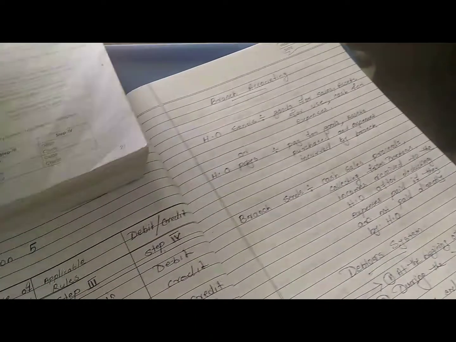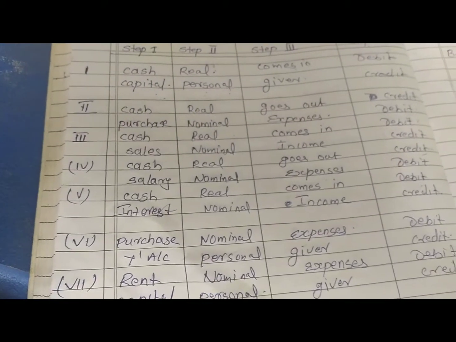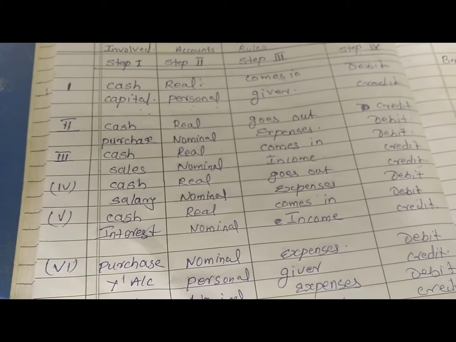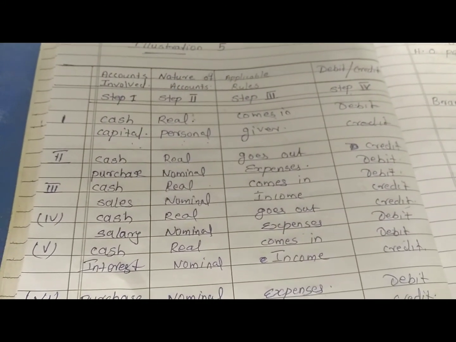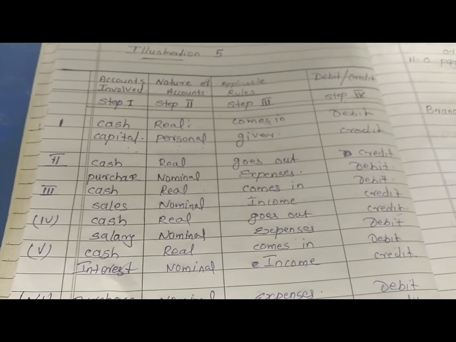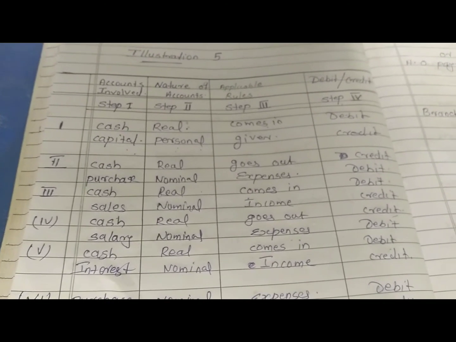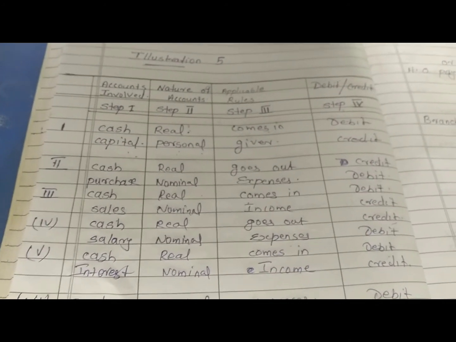How can we generalize this? So cash and interest accounts are involved, and the nature of accounts is real and nominal. So when we receive interest, cash comes into the business. What comes into the business should be debited, and interest is an income. Income should be credited, right?